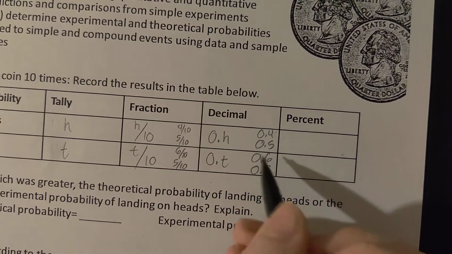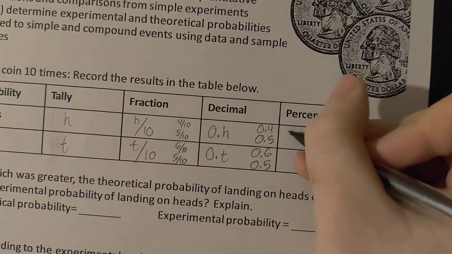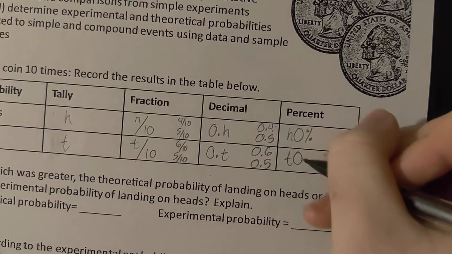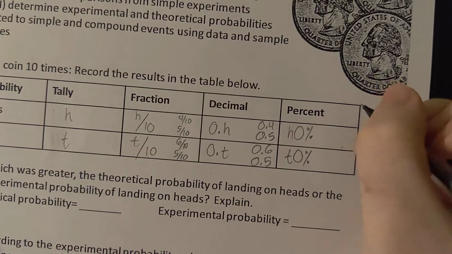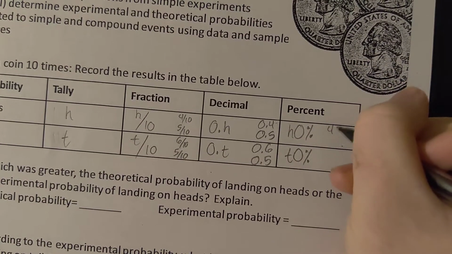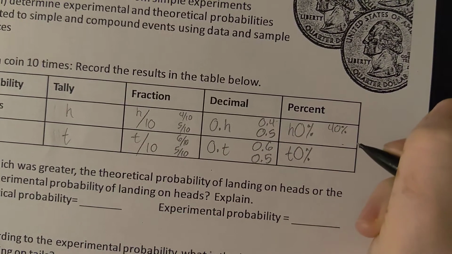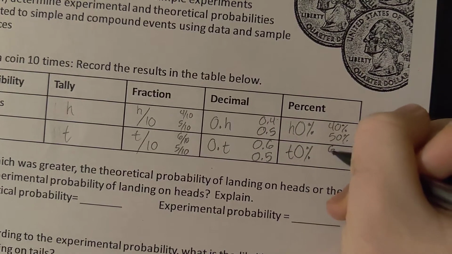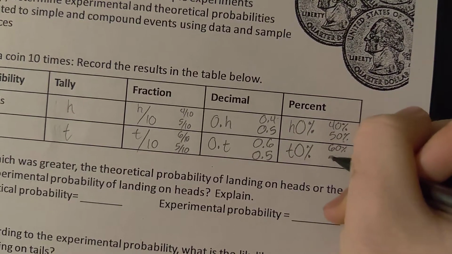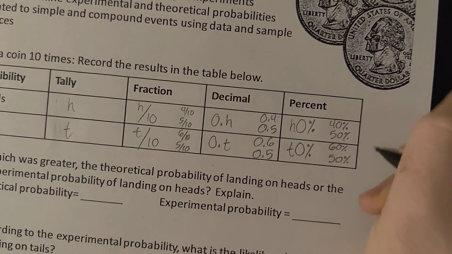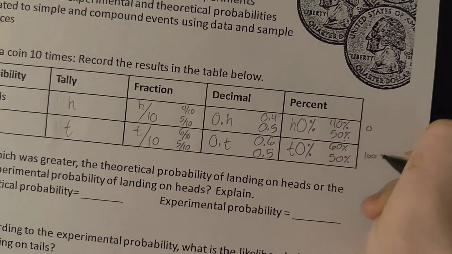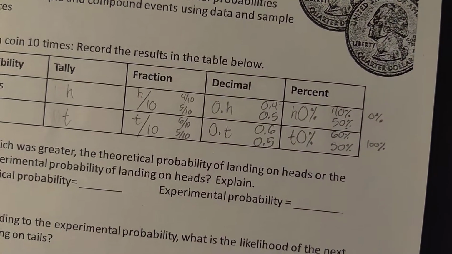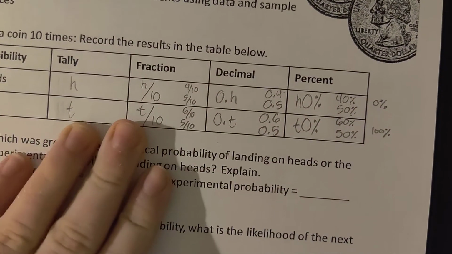So you'll get some decimal here, and then you'll get some percentage. Now, the way I'm writing this is funny, I know. But the point I'm making is that you'll end up having 40%, because that's 0.4 as a decimal, or maybe you'll have 50%, or maybe 60%. I don't know. You might have 0% and 100%. I don't know what you'll have. That depends on the coin flips. But you're going to put your data here.